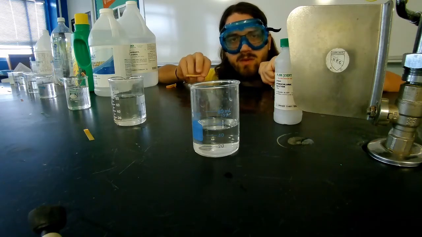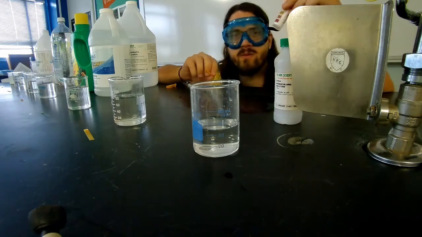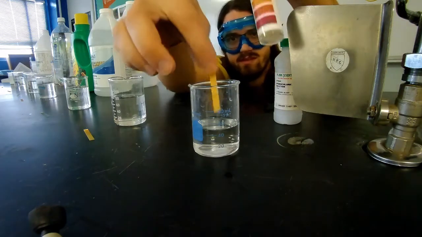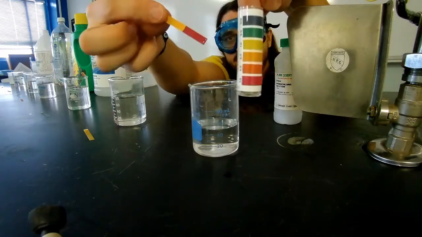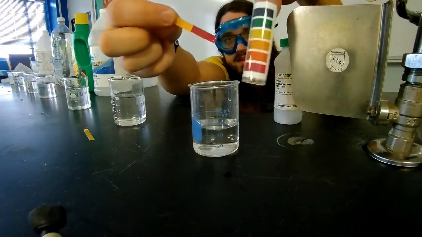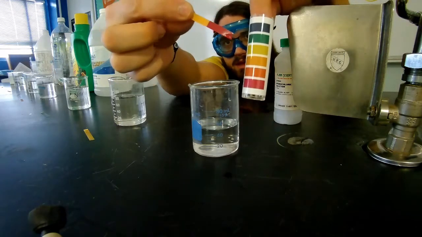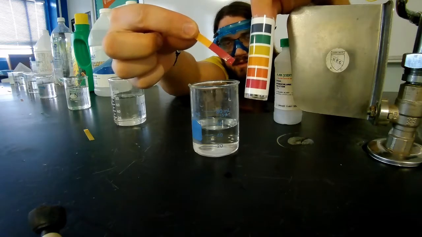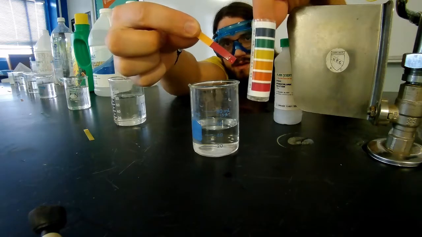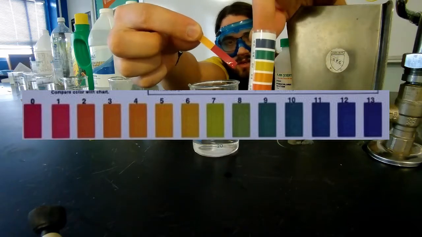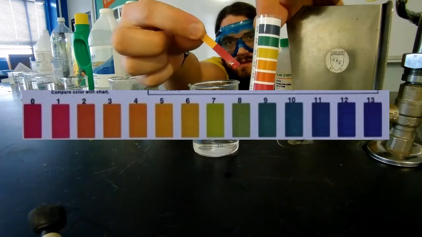Well, let's see. We have hydrochloric acid. I wonder what it's going to be, an acid or a base? Well, look at that. Pretty obvious color change there. Take a moment, write down the pH, and if it's an acid or a base.